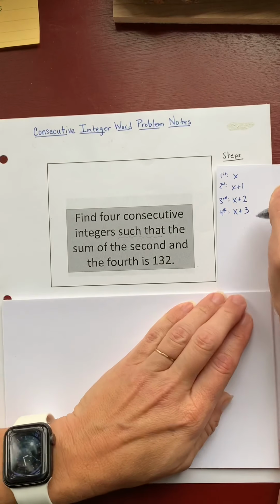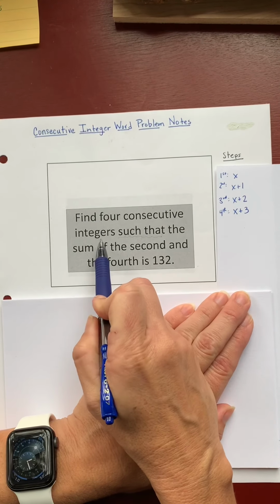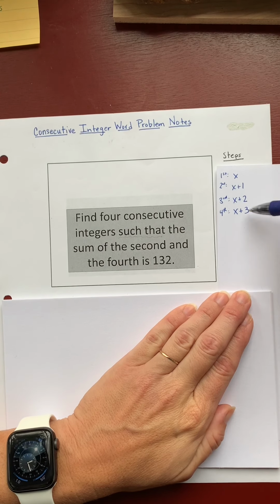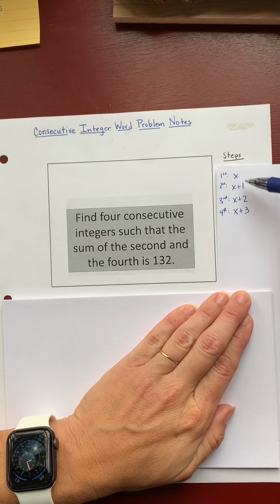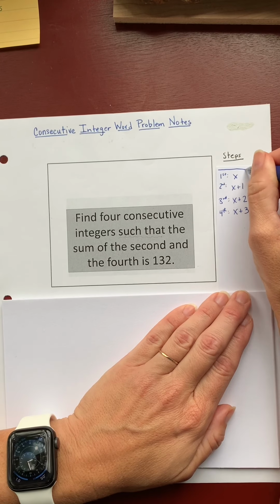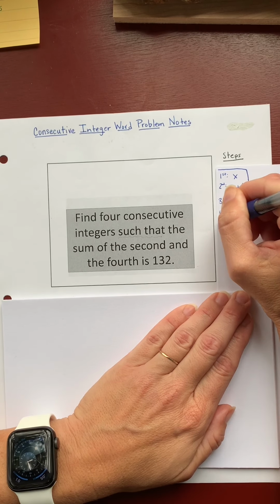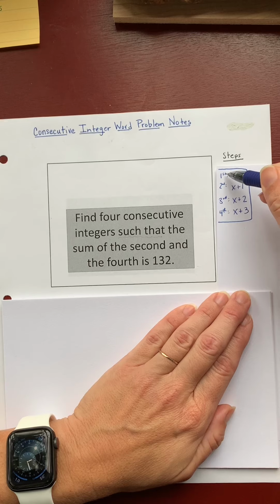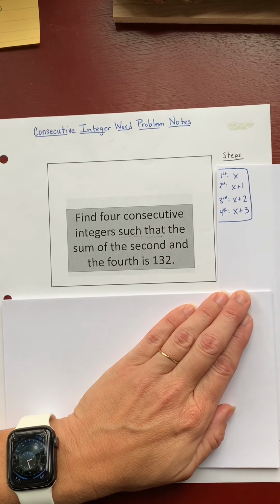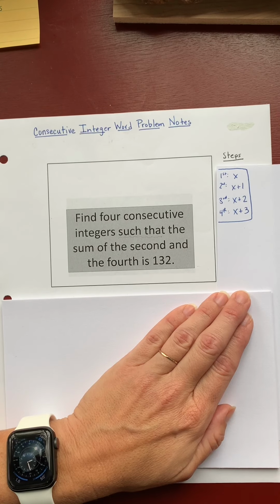How do I know how far to go? It says find 4 consecutive integers. So the first one, the second, the third, and the fourth. Notice it didn't say even or odd, so I'm not going x plus 2, x plus 4, x plus 6. It's just regular consecutive integers. You've got to have that with every problem. You won't always have 4. Sometimes it's 2, sometimes it's 3, sometimes it's 5. But you've got to have that written down so you can refer to it.